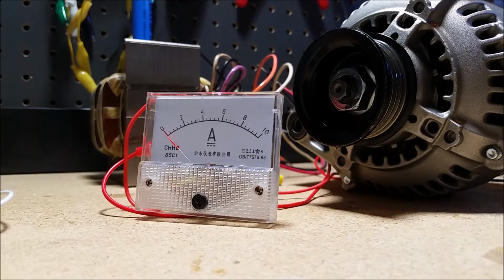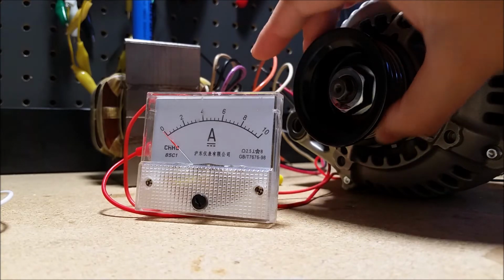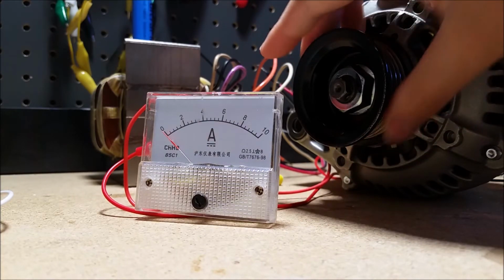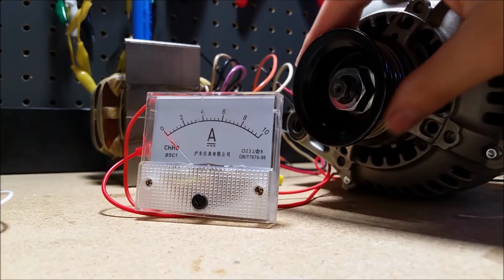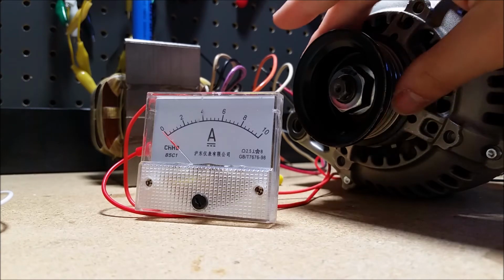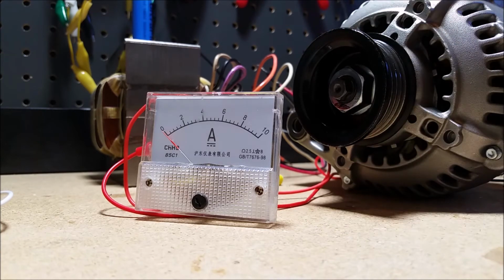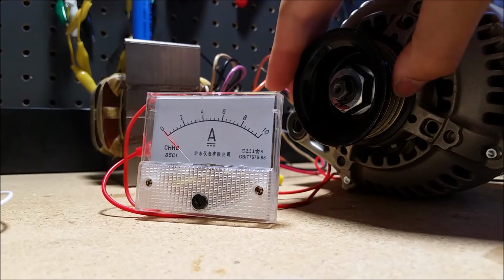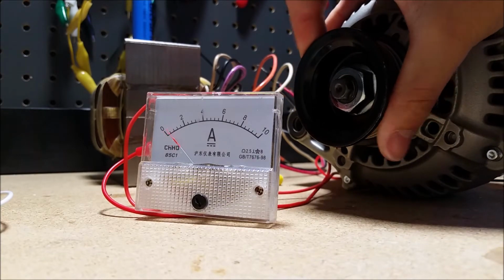But having no permanent magnets inside means that if you just turn the AC generator, nothing happens. What little movement you do see in the ammeter is just from residual magnetism in the rotor. But to generate a usable amount of power, you have to apply a small direct current to the rotor. What that does is it magnetizes it, and so now, if you turn it, an AC voltage is induced.